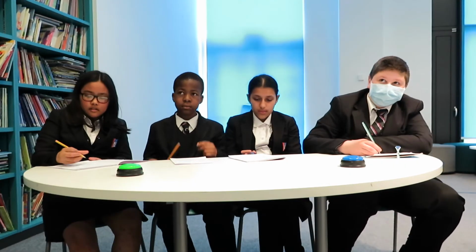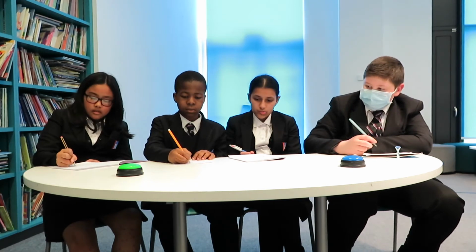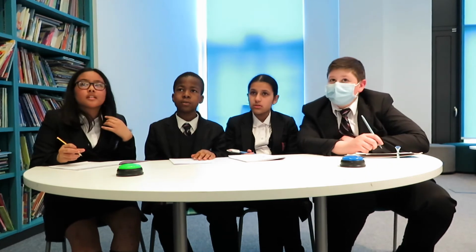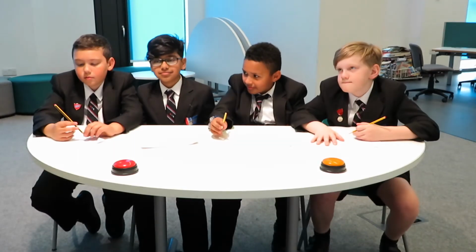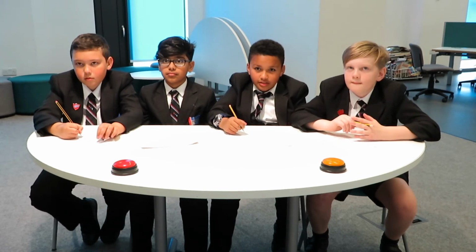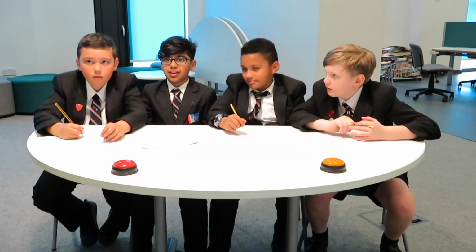Chestnut, which is longer, 2 kilometers or 200 centimeters? 2 kilometers. Correct. Oak, which is heavier, 500 grams or 500 kilograms? 500 kilograms. Correct.